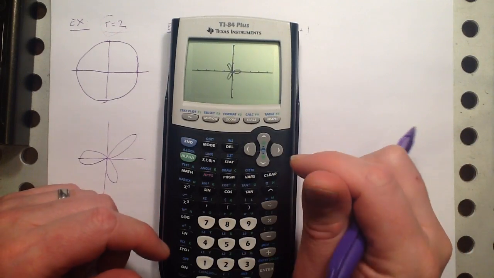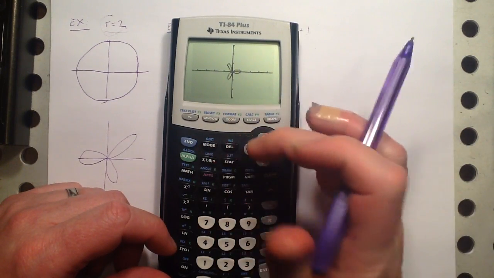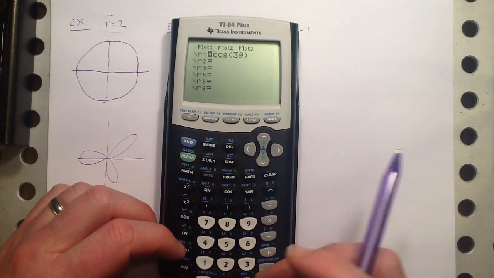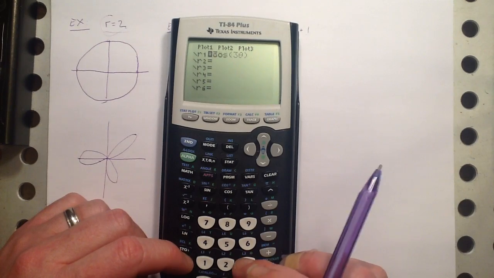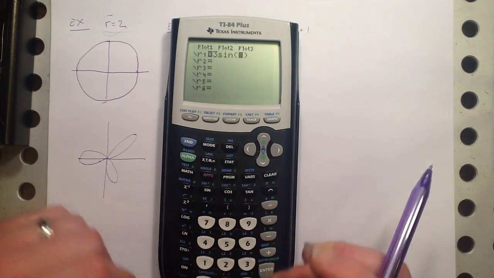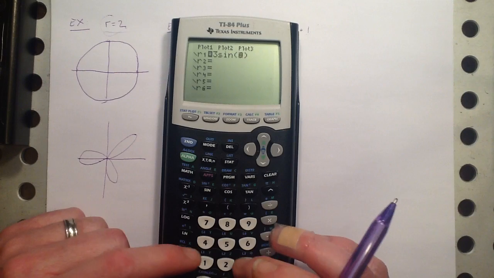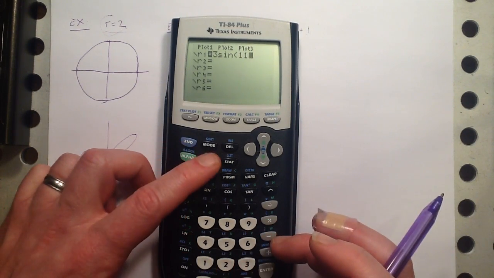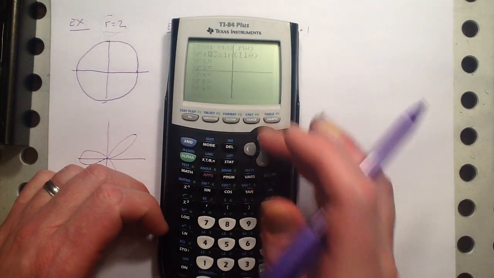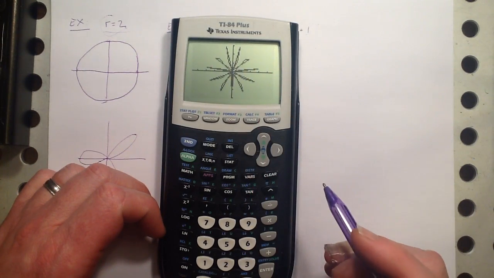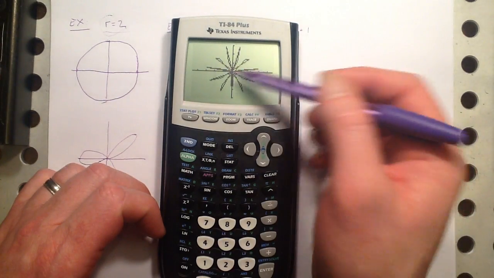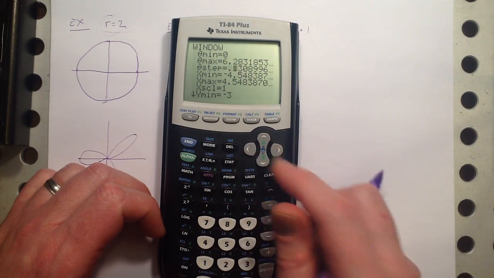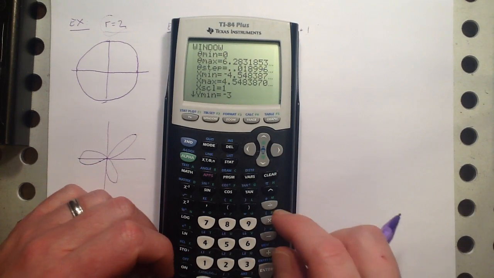And you can make ones with lots of petals if you want by just making them kind of funky values, and make them bigger by putting a number in front. So I could make it like 3, and you could do it with a sine function instead. 3 times, let's say, how about 11 theta? And you get something like that. And if it looks too jagged there, then you can just go in the window and make this step smaller. So I can make it maybe like 0.01 or something like that.